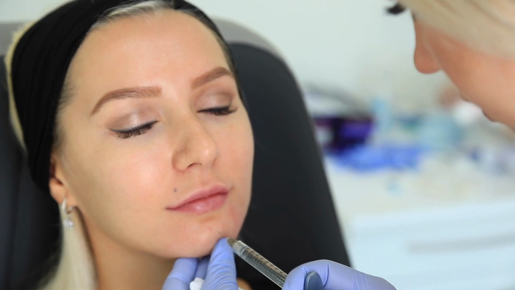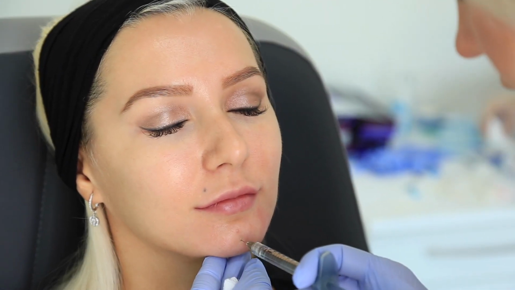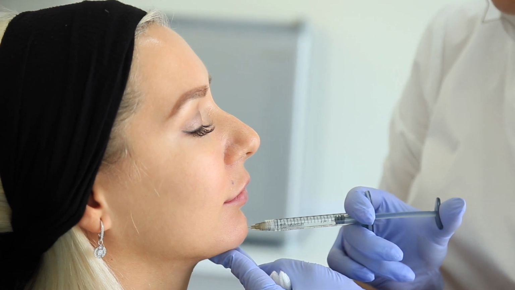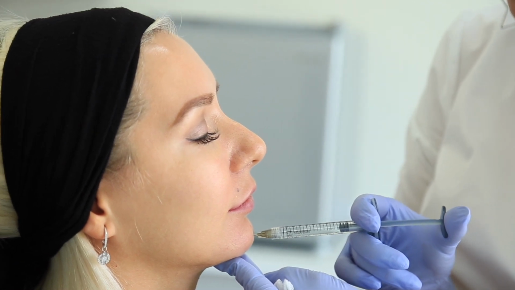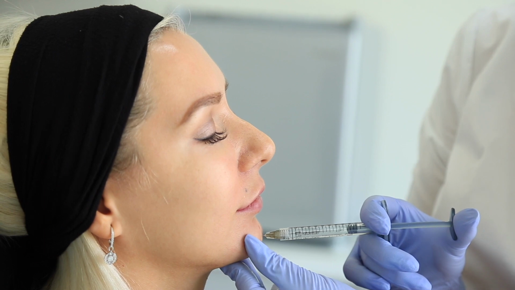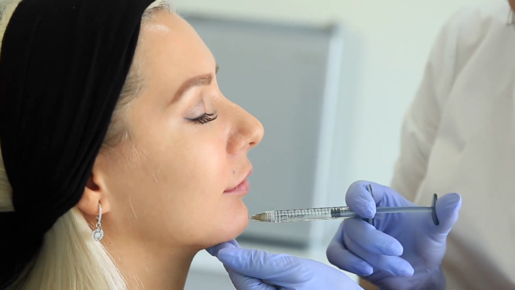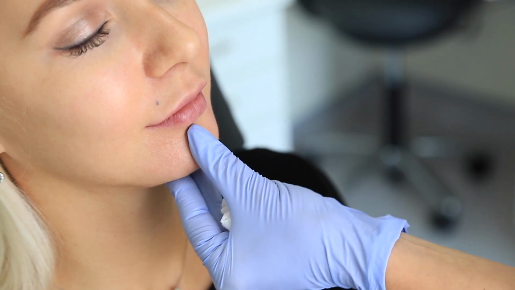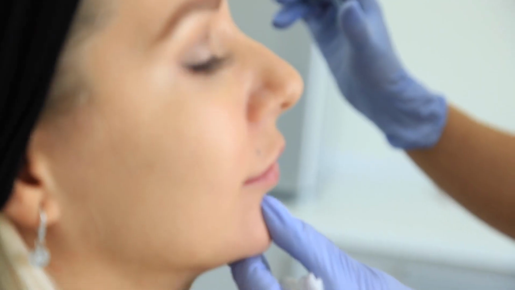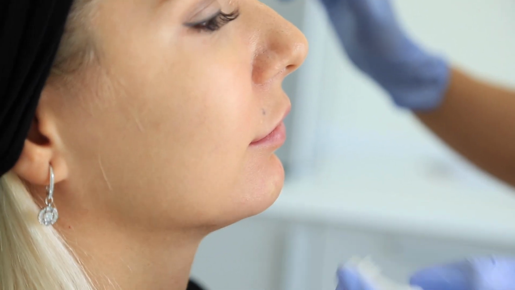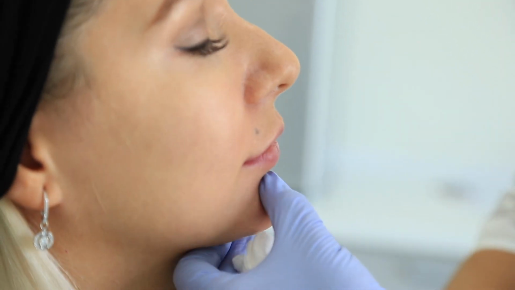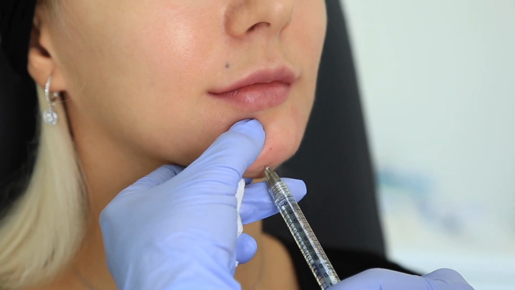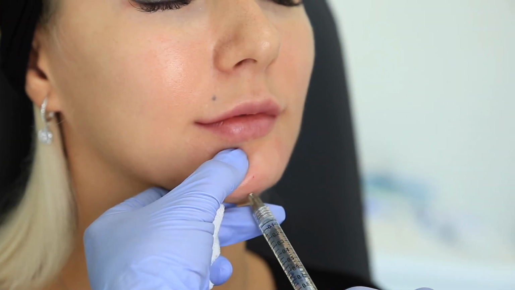And the chin. I use this point on the base of the chin to extend it and make it more balanced and proportional with the profile of the face. Usually 0.2–0.4 cc is needed for this point. An additional point can be the point from below the chin. I use it to narrow the chin and make it slightly longer.